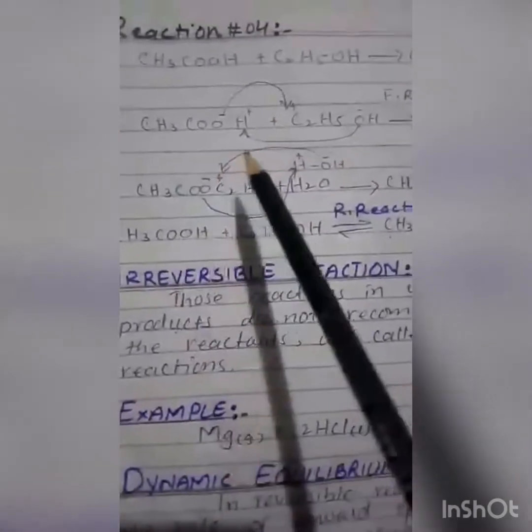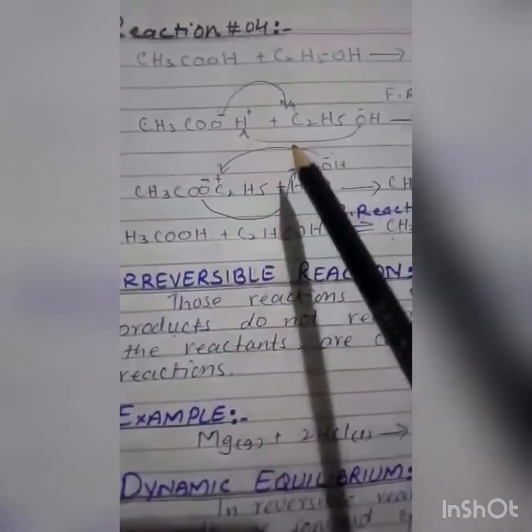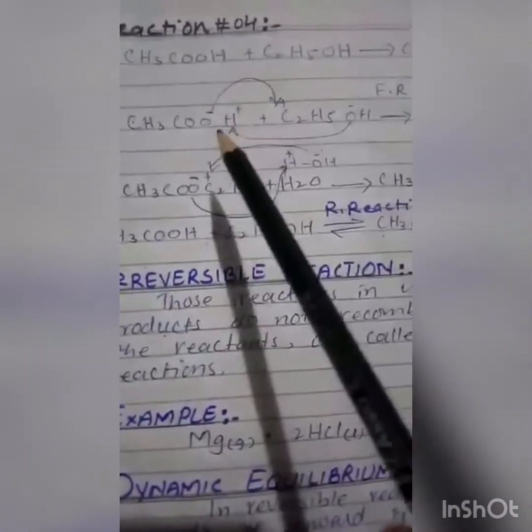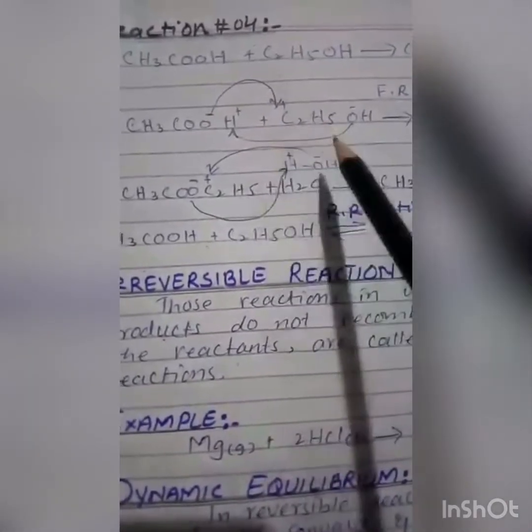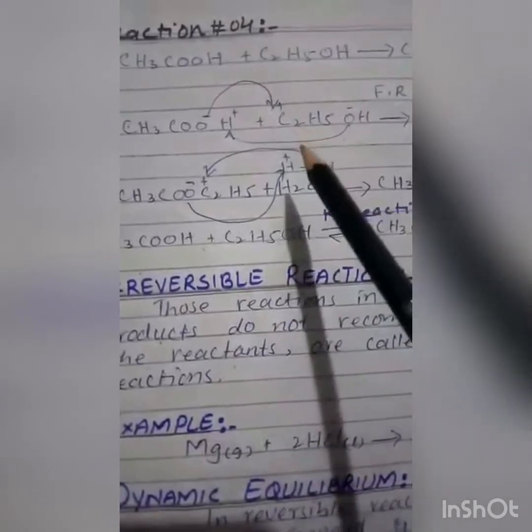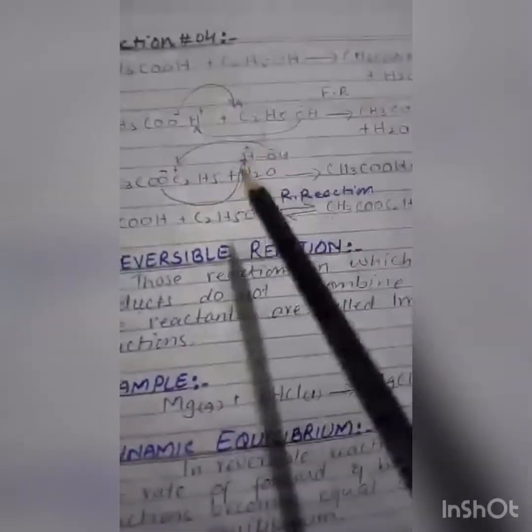Okay, for your convenience, for your easiness, I put these arrows so you will understand, and if you have any difficulty in understanding this mechanism, you can ask me in the comments. So I will give you the explanation or the mechanism of this reaction.